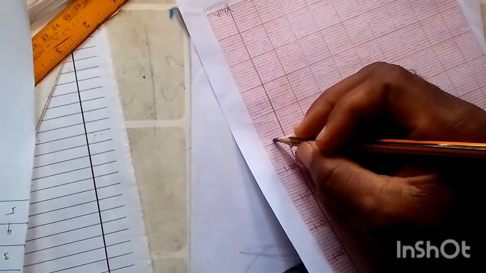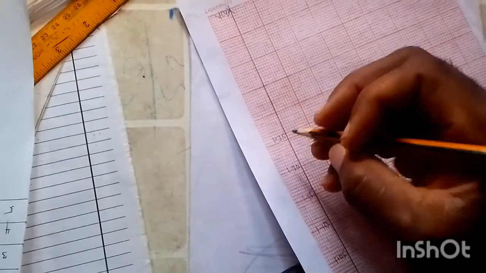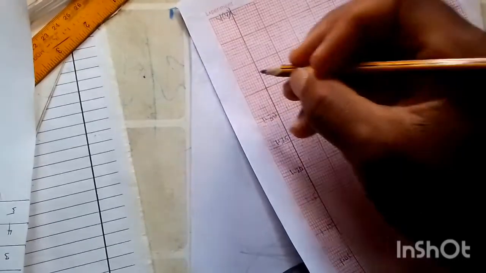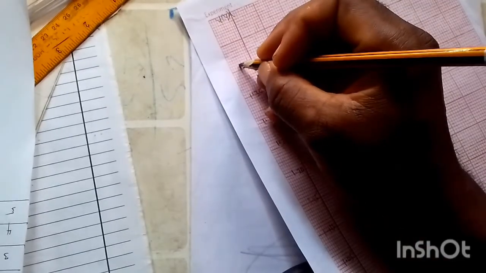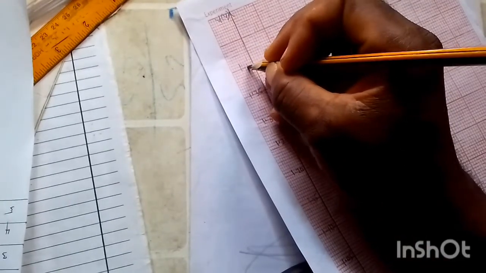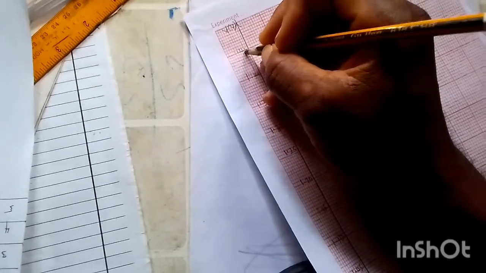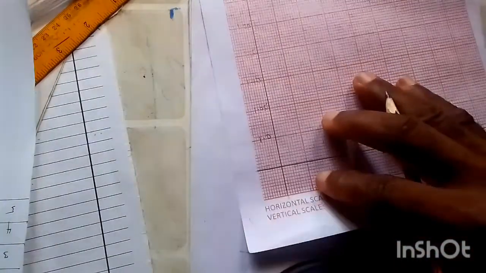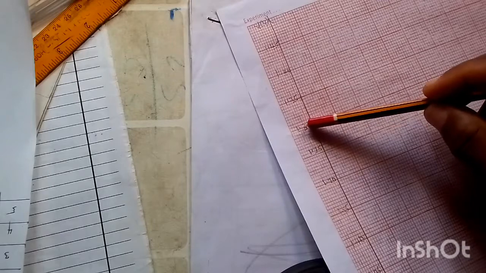We continue: 1.25, 1.30, 1.35, 1.40, 1.45. So having labeled this, now remember I didn't just stop at the highest value.